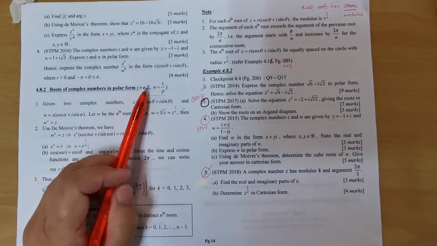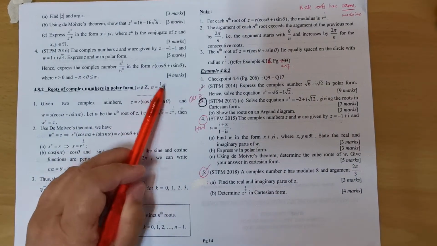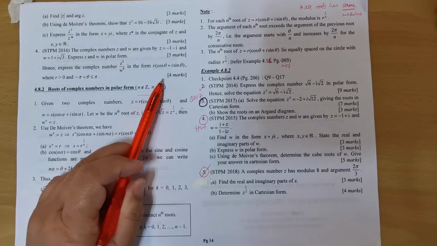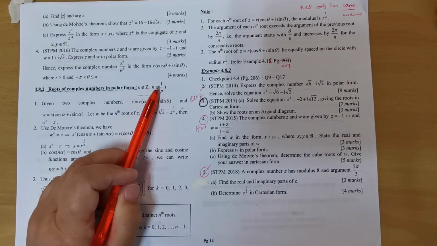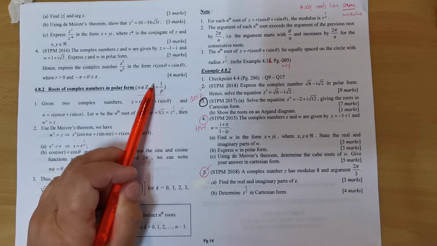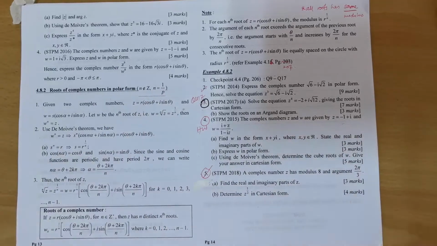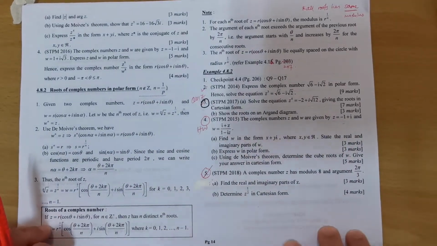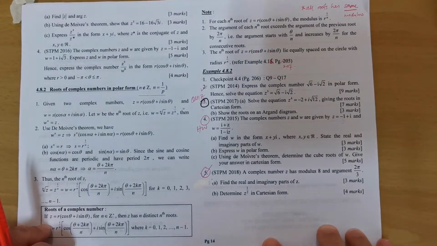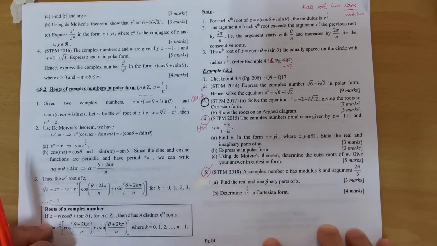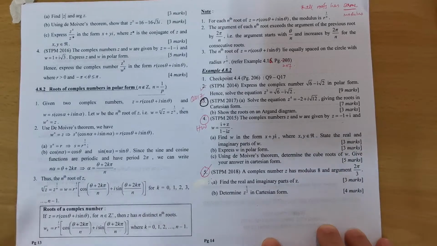Root means n is not an integer anymore. n will be in fraction form, 1 over p. Here the numerator must be 1. If it is not 1, that means you have to use both power and root. So n is 1 over p. Let's see how we are going to use De Moivre's theorem to find the roots of a complex number.